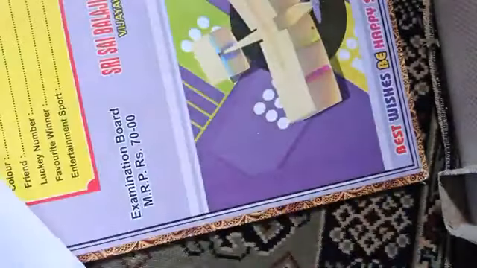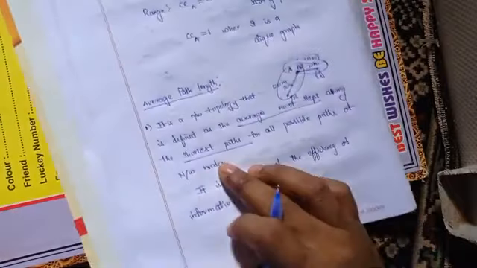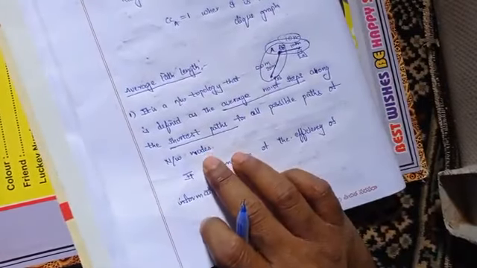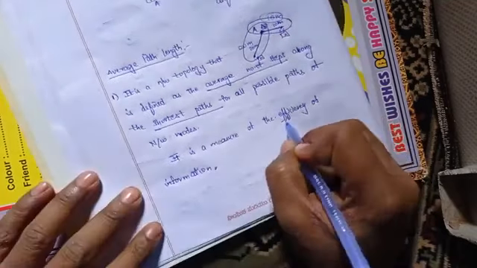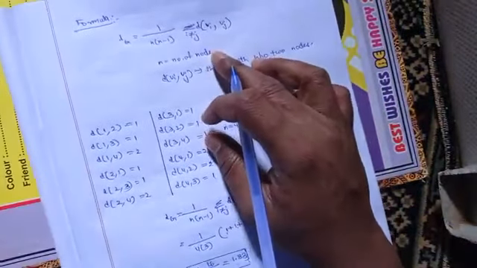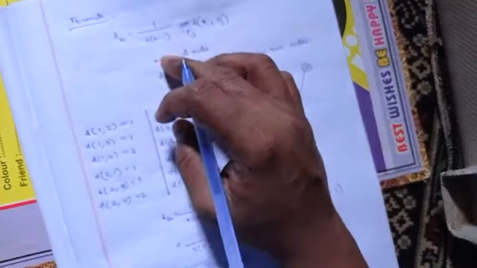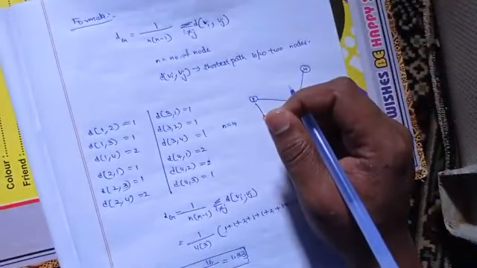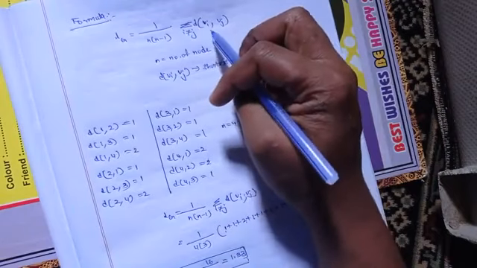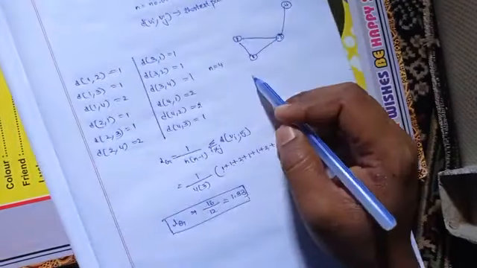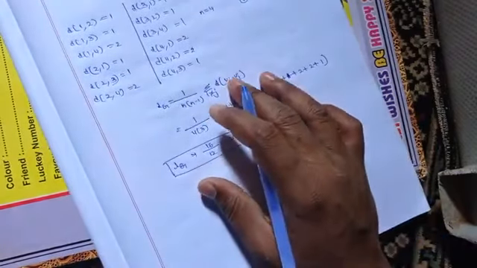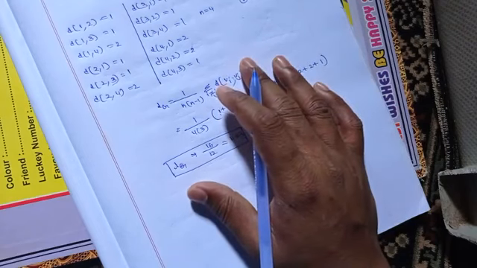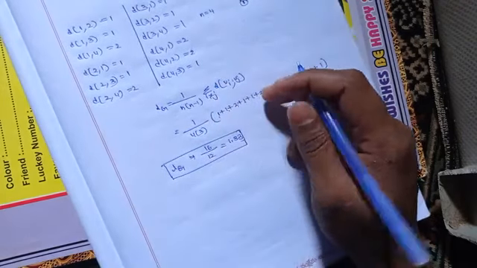So let us move to the average path length. Average path length is nothing but the average number of steps required to reach from one vertex to another. It is a measure of the efficiency of information flow. Later we tried to formulate it using this formula. LG, that is length of graph, is equal to 1 by n of n minus 1 sigma, where i not equal to j, of the distance of two vertices. We have taken one example and tried to solve it. So that is for topic 1, properties of real world networks. Later we will be moving to the random graph. Thank you.